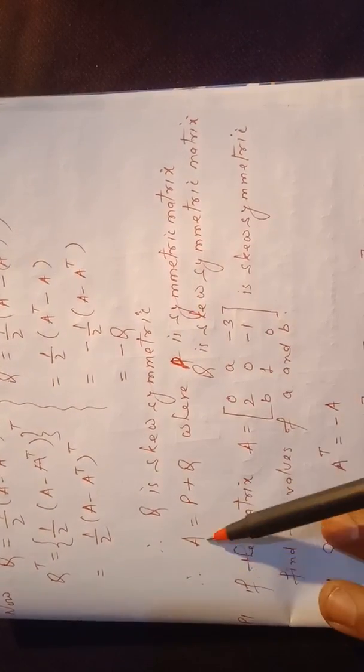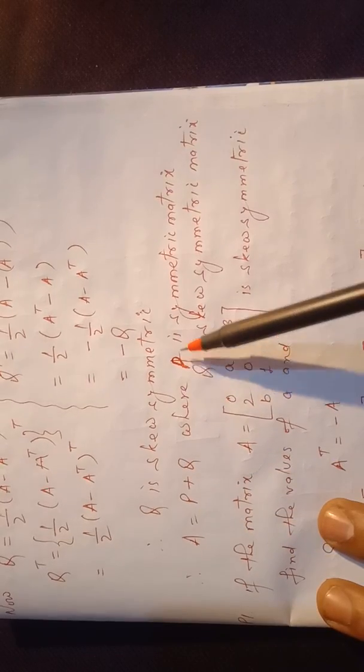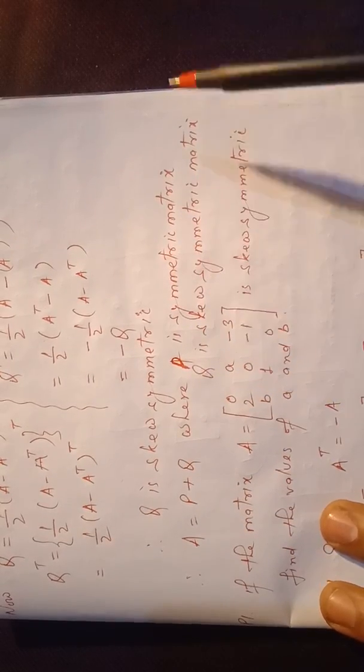So finally we can say that this A can be written as P plus Q, where P is a symmetric matrix and Q is a skew symmetric matrix.